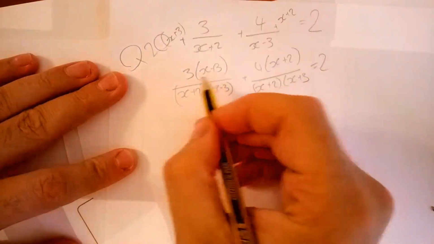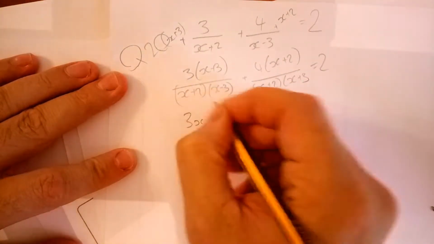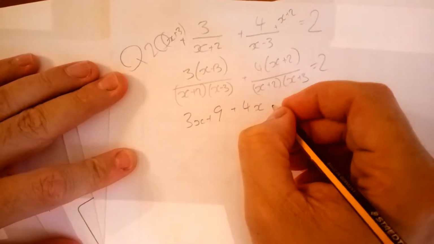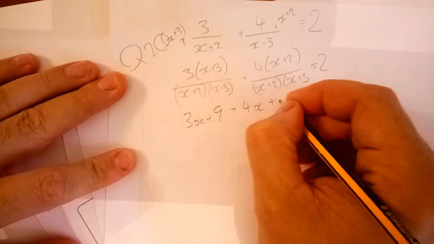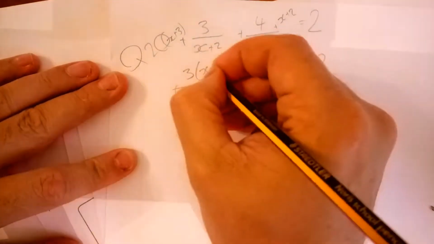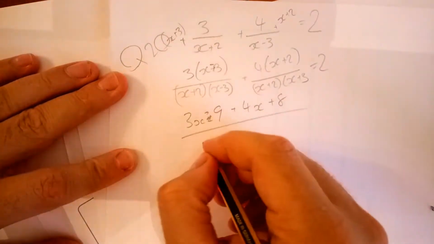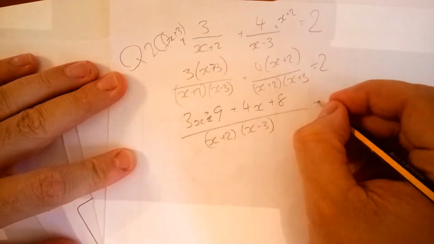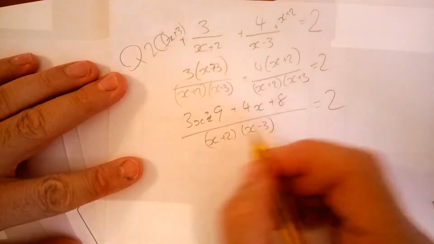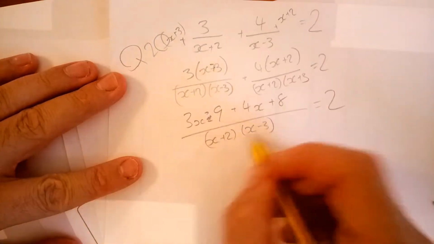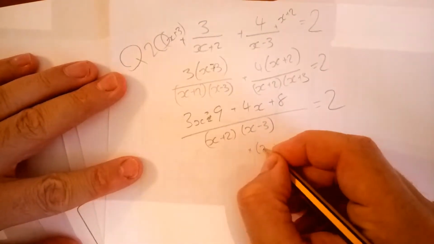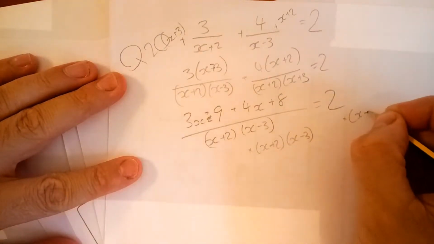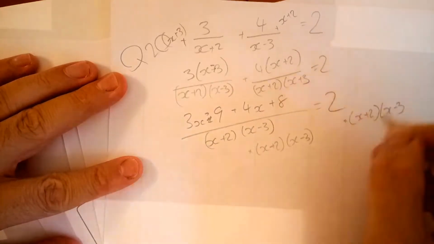I'm going to expand them and add the tops, so this becomes 3x plus 9, and this becomes 4x plus 8. This is actually minus 9 because that should be a minus. My denominator is just x plus 2, x minus 3, equals 2. So then, I hate fractions, so it's always good to times by the denominator. So I'm going to times both sides by x plus 2, x minus 3.